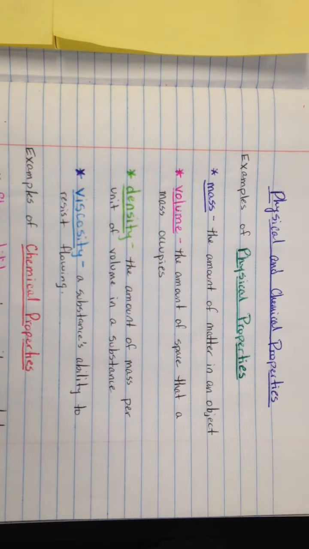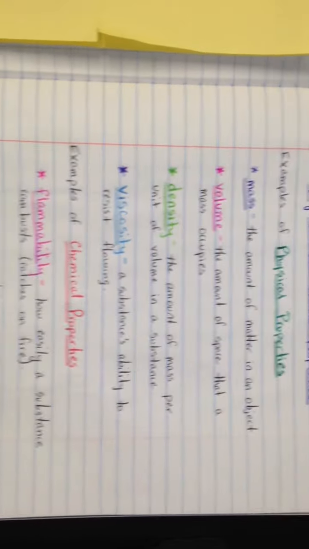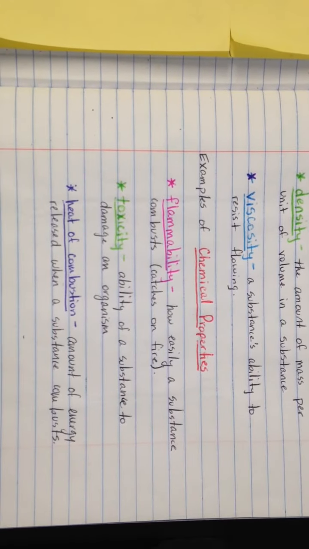And then viscosity is a substance's ability to resist flowing. This is one that's easy to get tricked on because it's the ability to resist flowing. So if something flows slowly and resists flowing well, then it has high viscosity. Something that flows more easily, like water, has low viscosity. On the bottom, there are some examples of chemical properties.